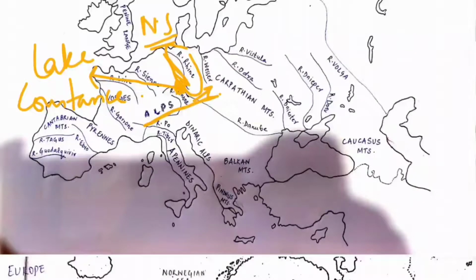It passes through Switzerland, Austria, Germany, Netherlands, and Liechtenstein. It acts as a natural boundary between France and Germany. This is France and this is Germany, and this is the natural boundary between the two. We also have the Rhine Falls on it.